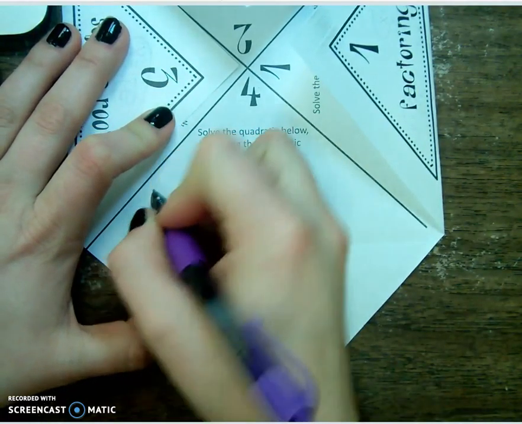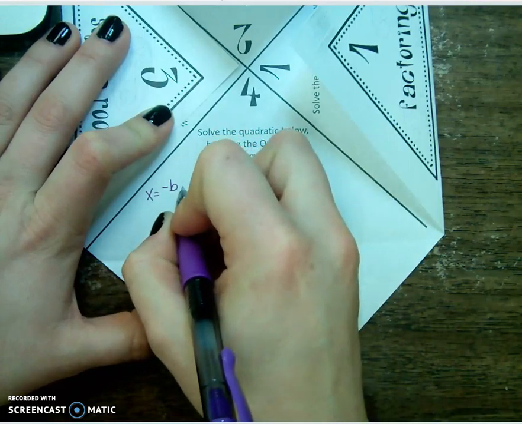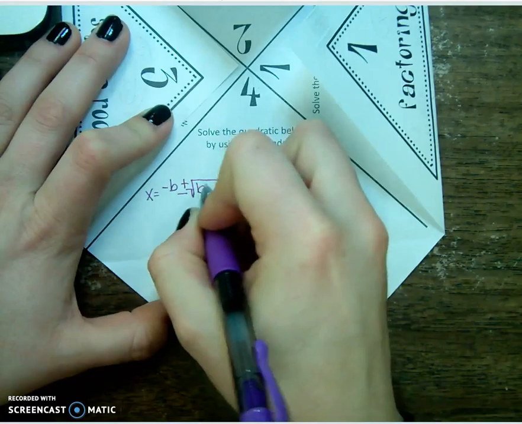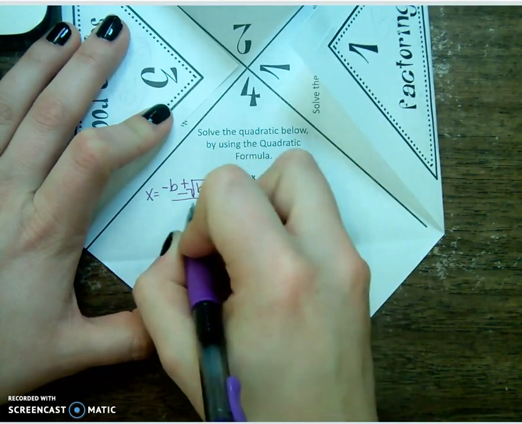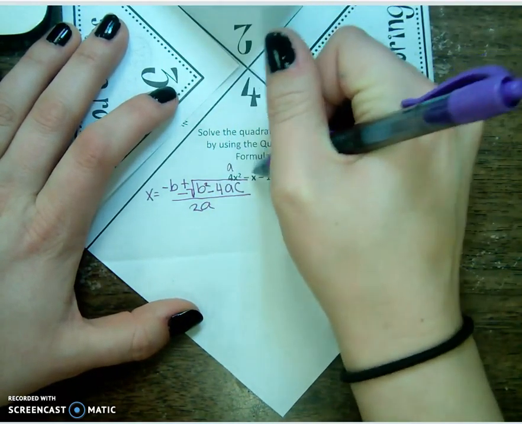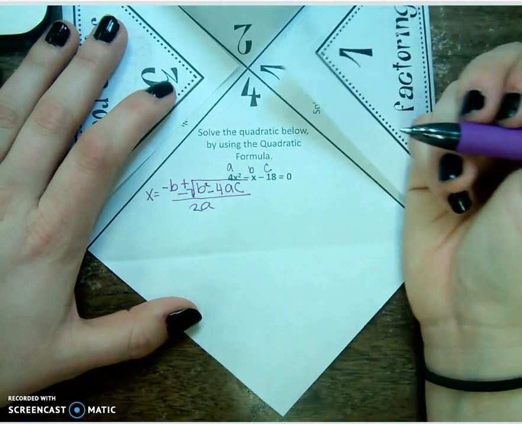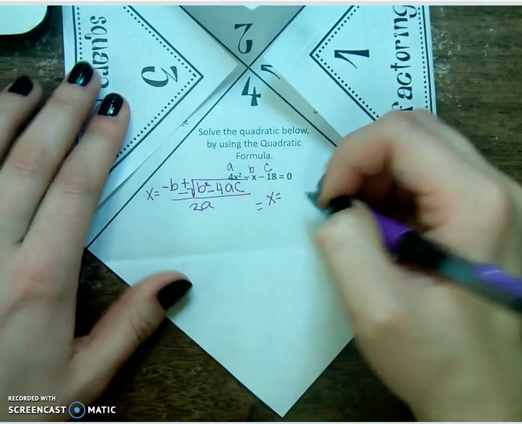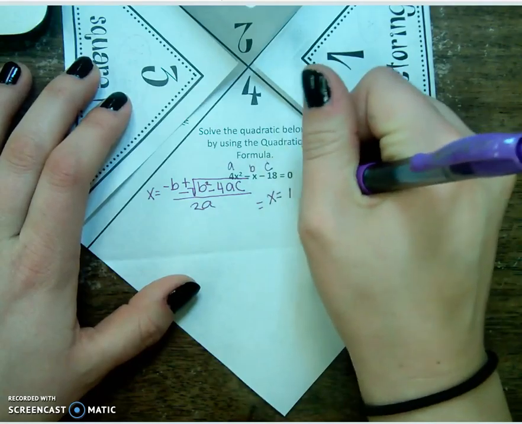The formula is x equals negative b plus or minus the square root of b squared minus 4ac, all over 2a. Don't forget that's my a, my b, and my c. All right, so let's substitute in. x equals negative b, the opposite of b. b is negative 1, the opposite is 1.